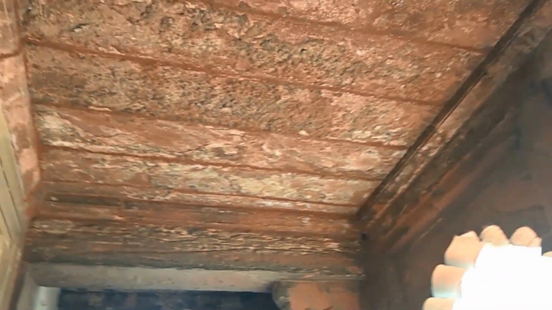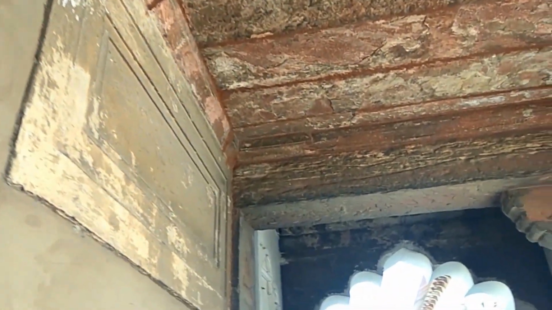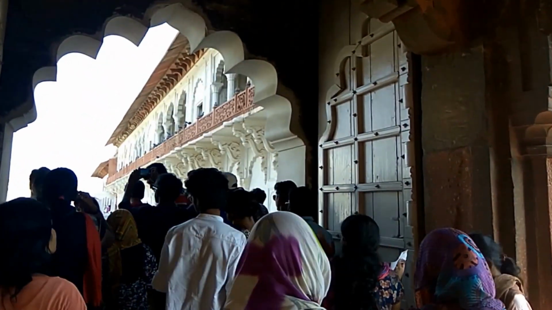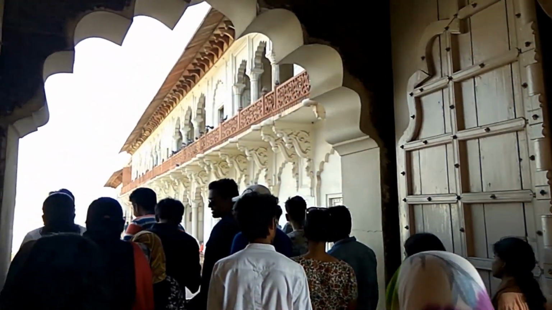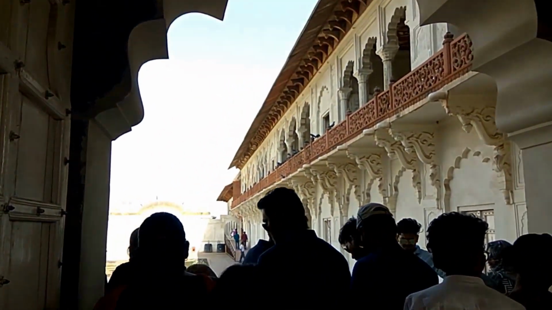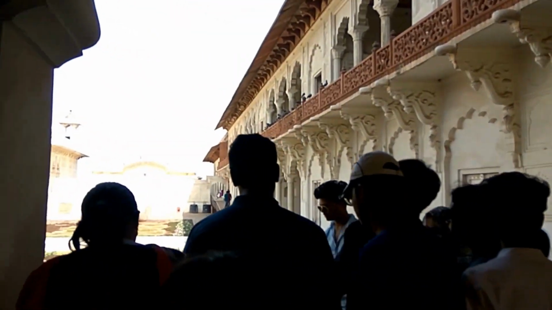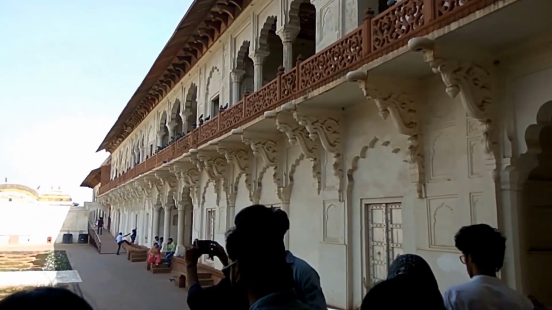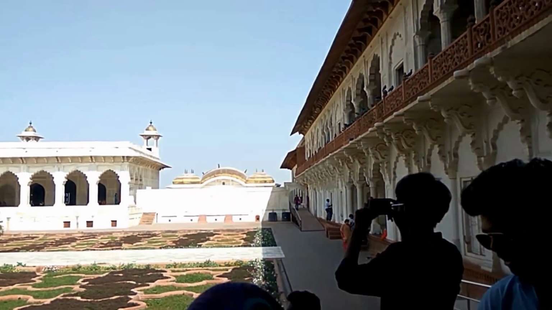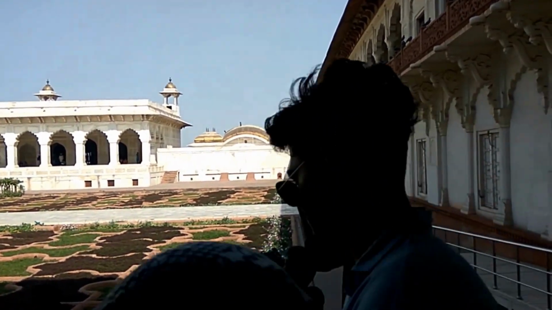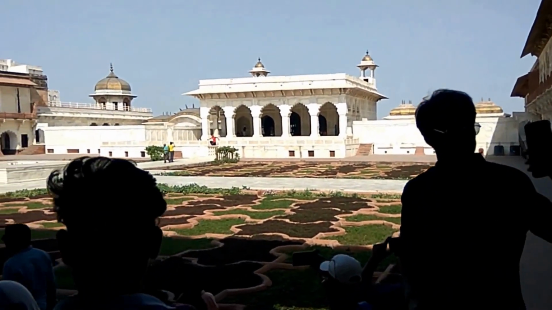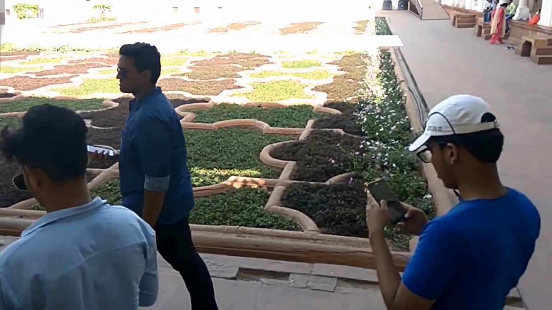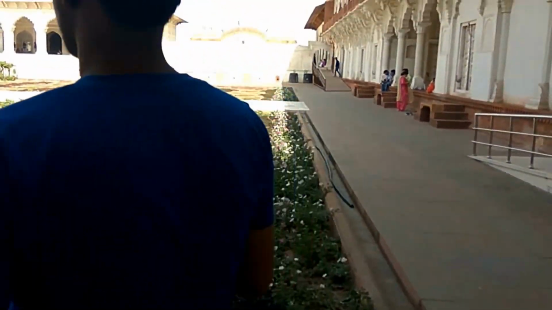This fort really looks very old, as we can see from here. There are a lot of different types of materials used in construction of this fort, like wood, red sandstone, marble, and different types of materials. Here we can see a building to the right side of us with small balconies, and also a garden in the center.